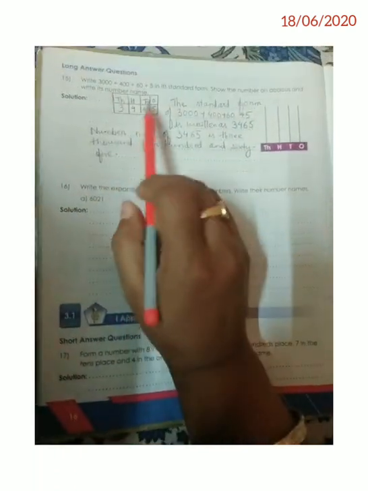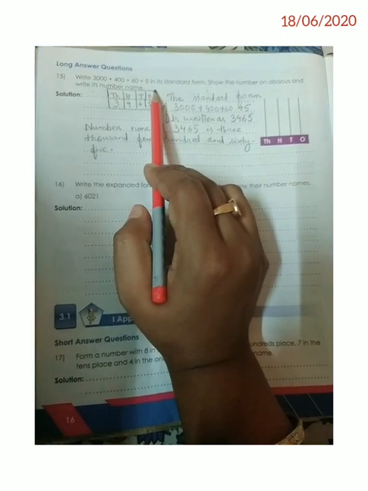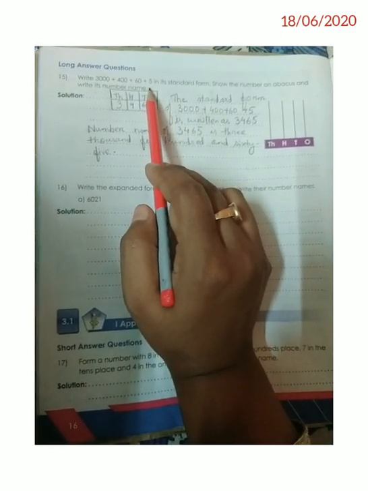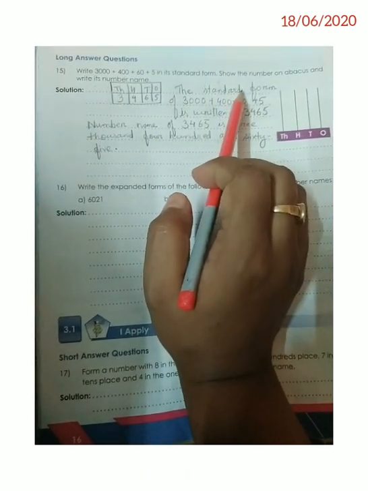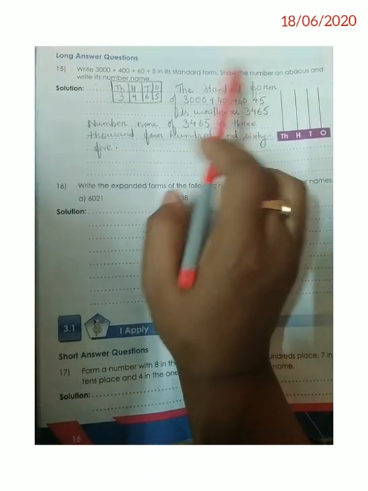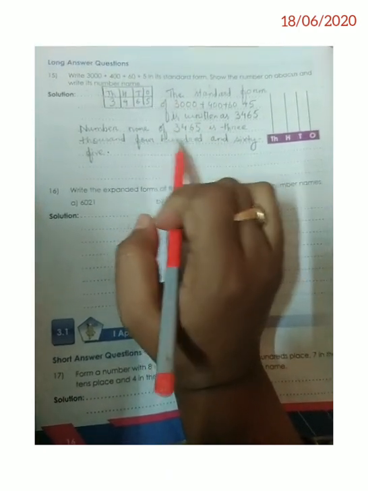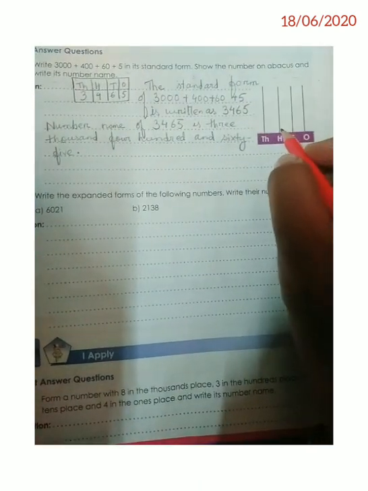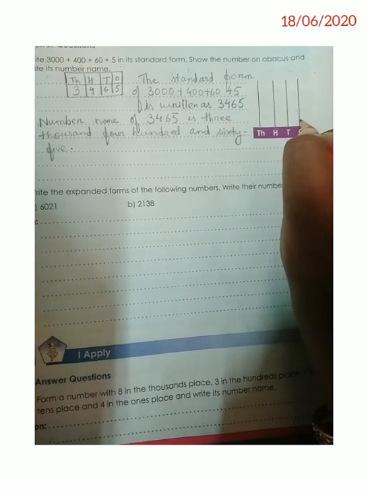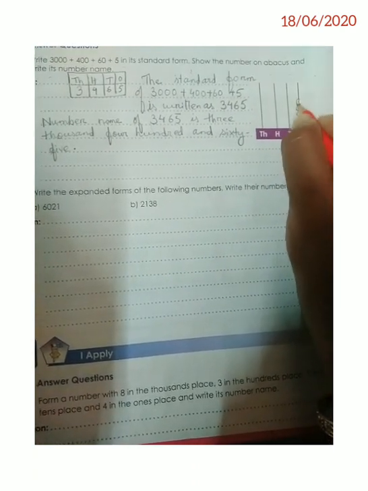Let me explain you again. In the question, they have given the expanded form of a number. All right, and they have asked you to write its standard form. Okay, then after writing the standard form, you have to write the number name. All right, after writing the number name, you have to show the number on the abacus. So in the ones place, what is the number? 5, isn't it? So we will draw 5 beads. 1, 2, 3, 4, 5.